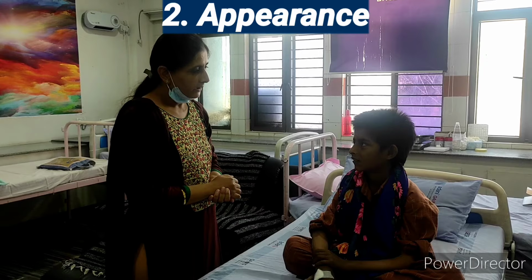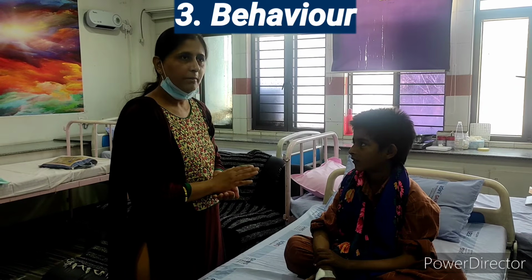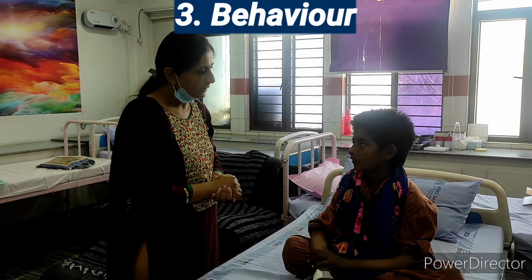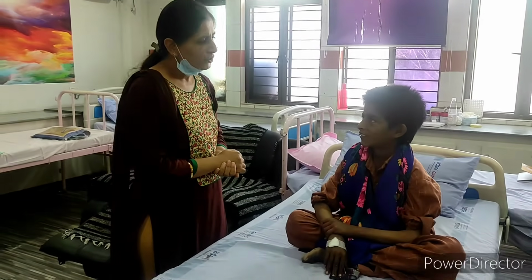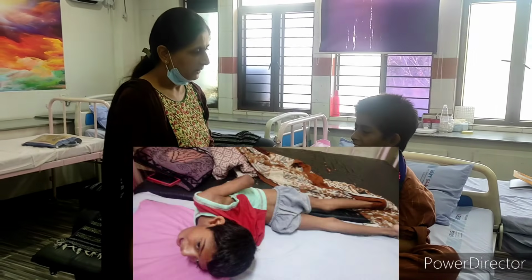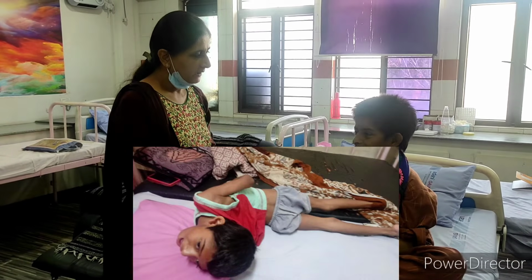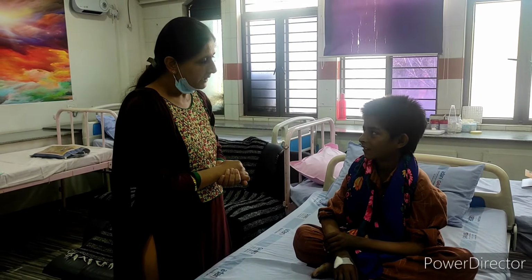Then check the appearance of the child and the behavior of the child. So if you find any abnormal appearance or any abnormal behavior, example, if the child is having Down syndrome, mental retardation, then the appearance will be abnormal. Or a CP child, then the child will have a different look. So we will label as an abnormal appearance.